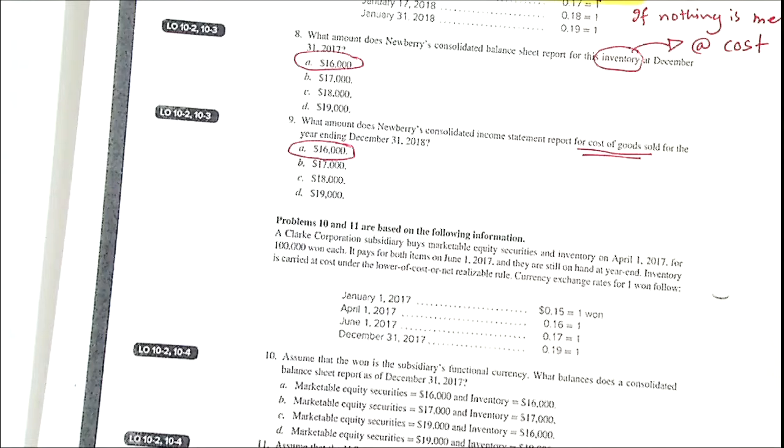So what method are we going to use? Current rate. Okay, so what are the items? It says marketable securities and inventory. Is there any information whether inventory is recorded at cost or market under the LCM method? They say it's under the lower of cost or net realizable value. Net realizable value means if you want to realize the inventory, what would be the value.